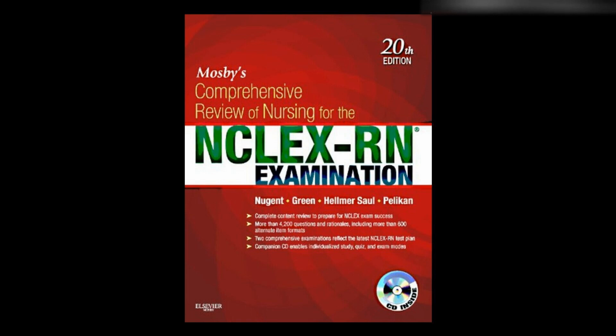Content: medical/surgical. Category of health alteration: oncology. Integrated processes: nursing process, planning. Client needs: safe and effective care environment, management of care. Cognitive level: synthesis. Making nursing decisions. The nurse cannot assign assessment, teaching, evaluation, or an unstable client to an LPN.